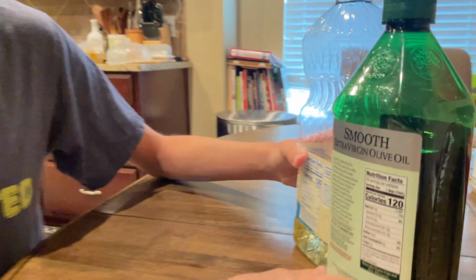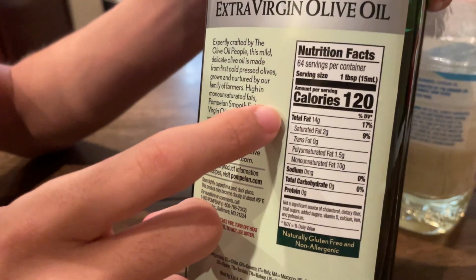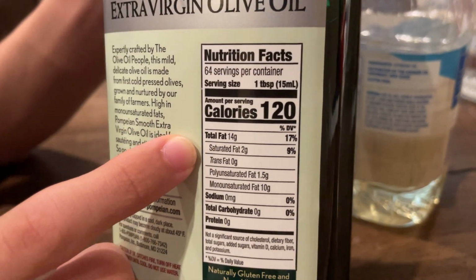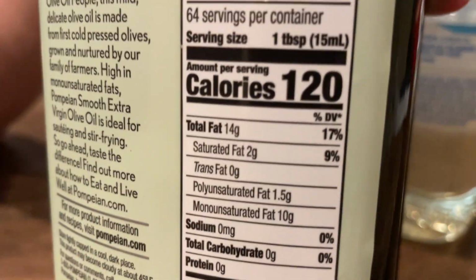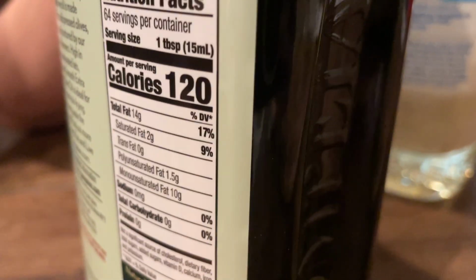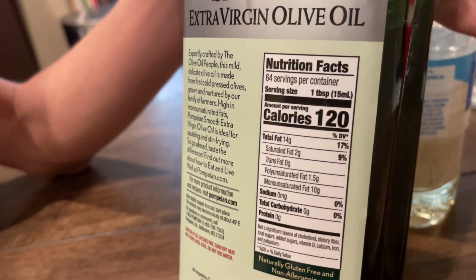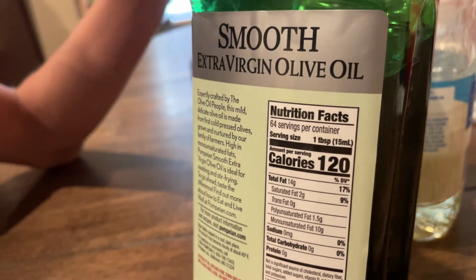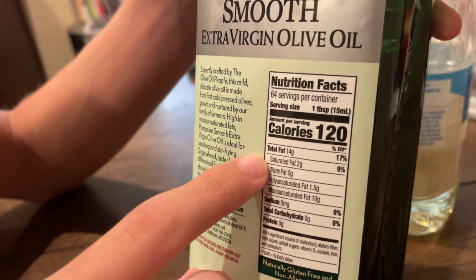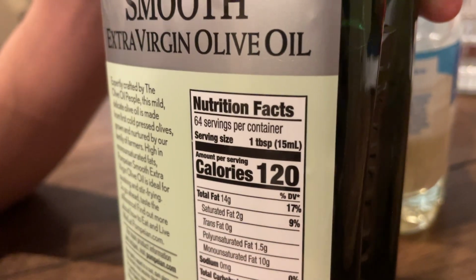So here, let's take a look at the nutrition label on this extra virgin olive oil. You can see under total fat, we have saturated fat. Now this type of fat, in large quantities, can be harmful to your body. This is the less healthy of the two fats, and this is because it leads to the rapid formation of cholesterol, and cholesterol can lead to plaque buildup in your arteries, which in turn increases your risk of a stroke or a heart attack. So we can see we have 2 grams of saturated fat here. That's 9% of your daily value, so a pretty small amount.